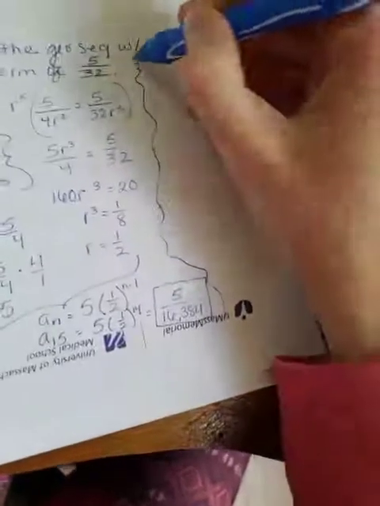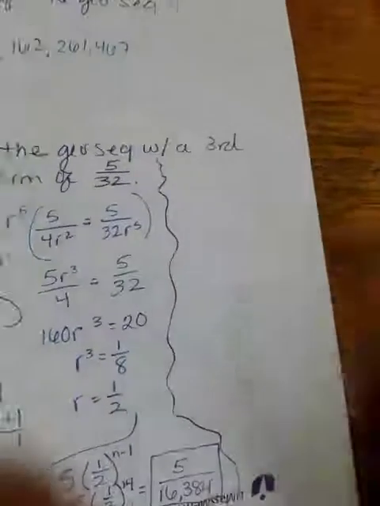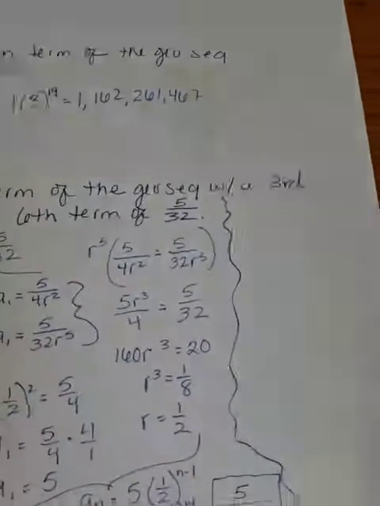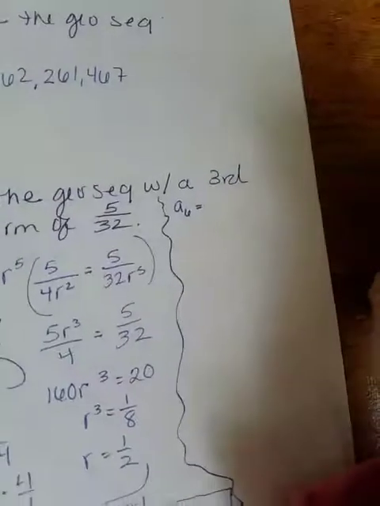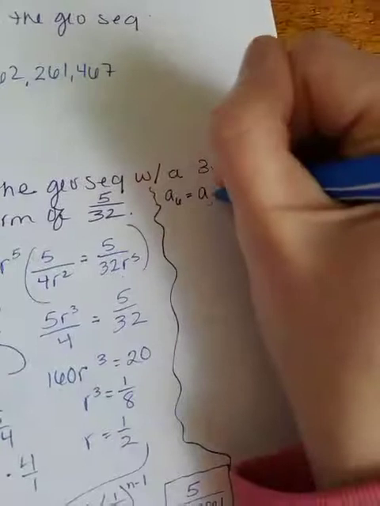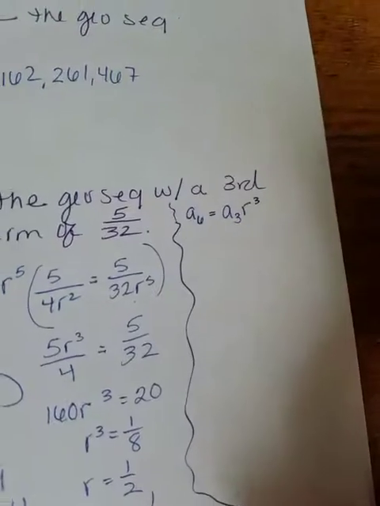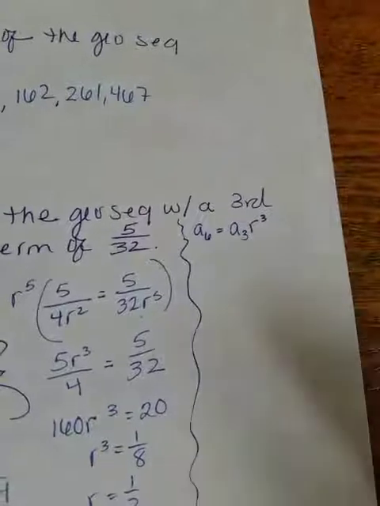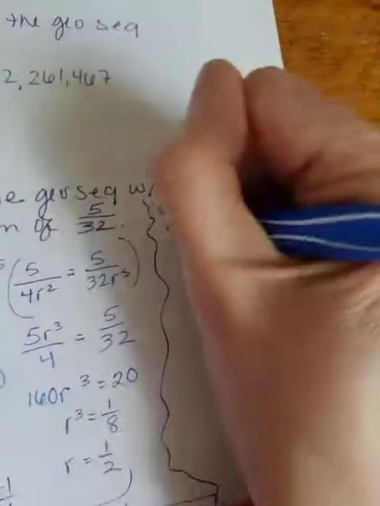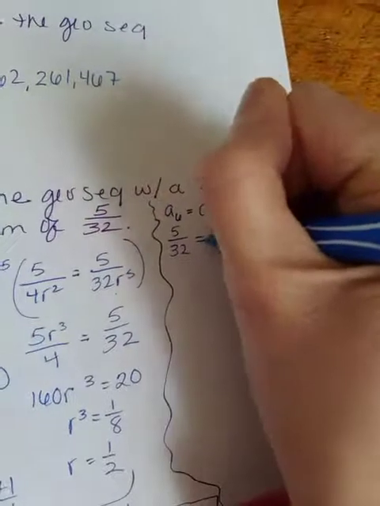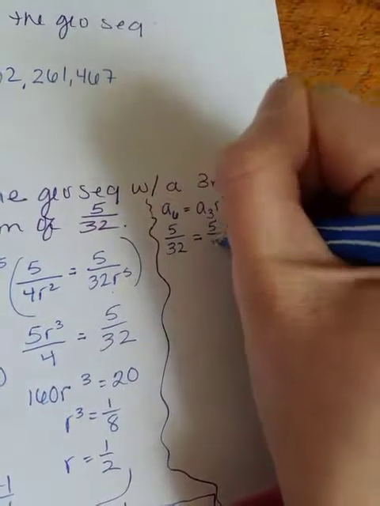And oh, look at this. I left myself tons of room to do the other way. We'll make it work. So that's one way. I'll go through the other way like yesterday. So I'm going to write it in terms of a sub 6. Okay, and that's the same as a sub 3 times r to the 3rd, because it would take 3 r's to get from a sub 3 to a sub 6. So we know a sub 6 is 5 over 32, and a sub 3 is 5/4.